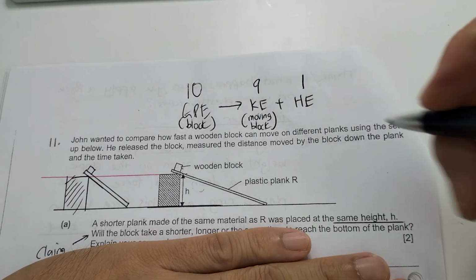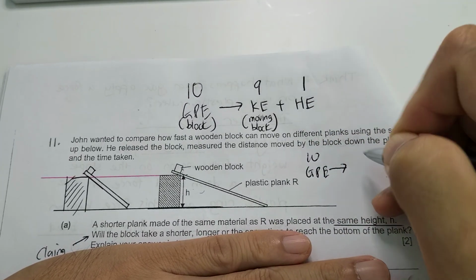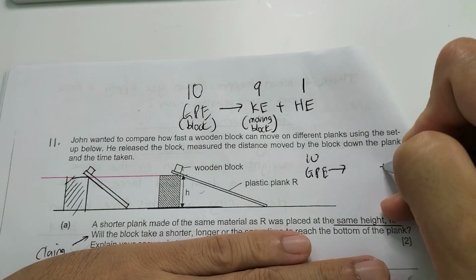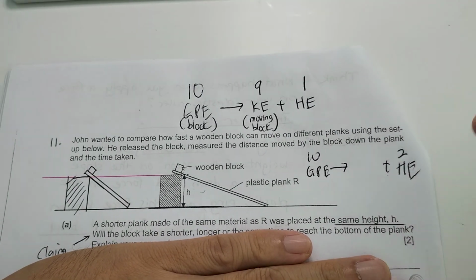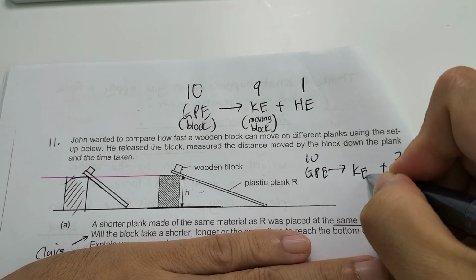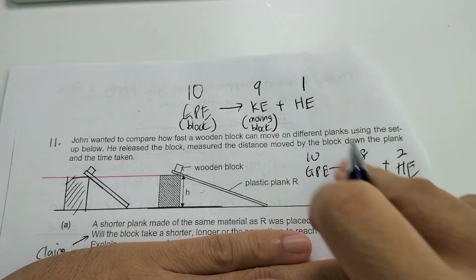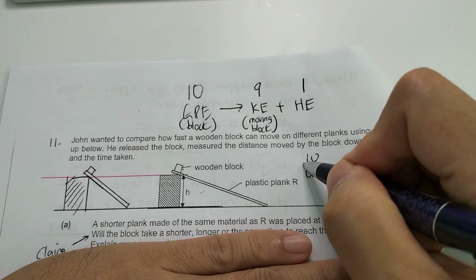But in this case here, you have 10 units of your GPE, you convert across a longer surface, twice as long as this, for example, so you convert to 2 units of heat energy. And the total amount of energy is the same. So how much of the kinetic energy is left? 8 units of kinetic energy. So which one is slower? Of course, the one with less is slower. This is for this case, this for this case. So the idea is, when you move across a shorter surface, less heat energy is converted, so there will be more kinetic energy.